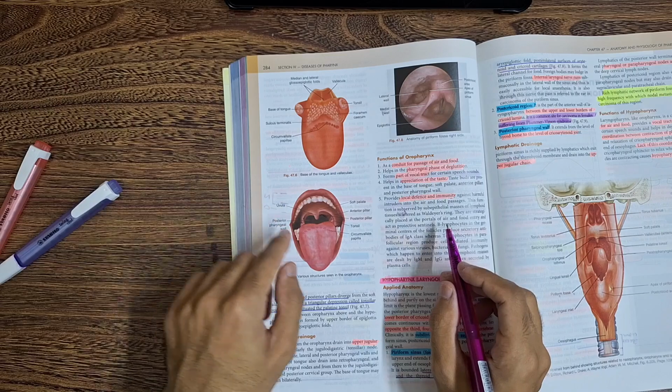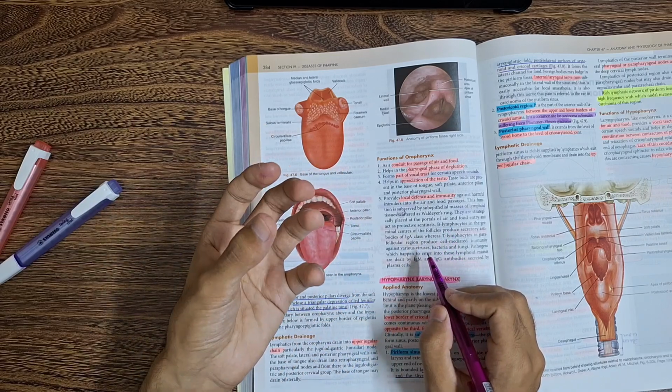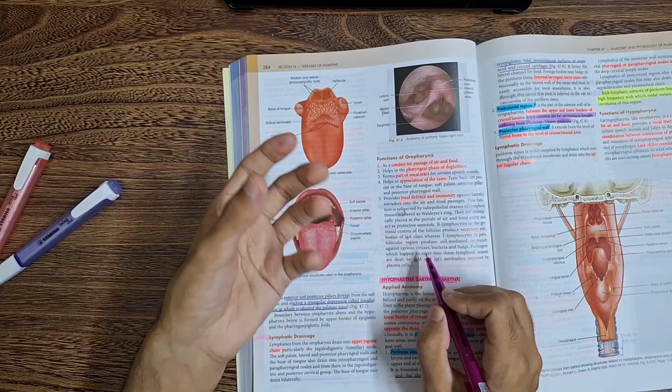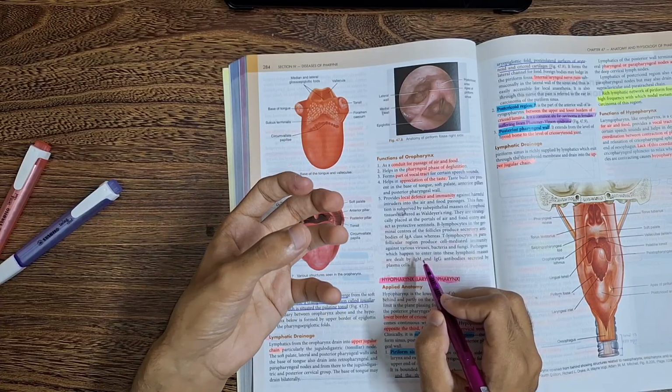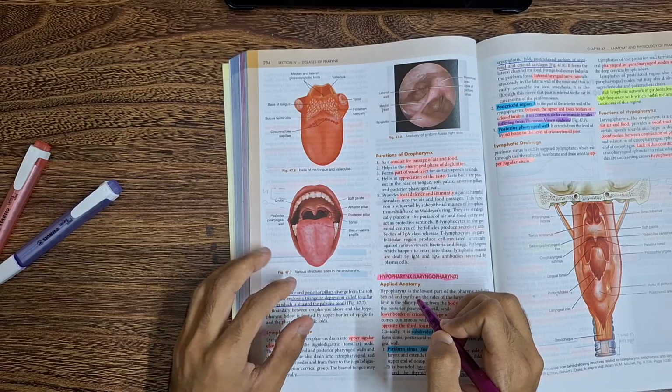As I mentioned earlier, this is actually in the end forming a part of Waldeyer's ring, which is actually the aggregates of lymphoid tissue. And what does the lymphoid tissue do? They are responsible for the immunity against any sort of harmful substance when it comes inside the oral cavity.